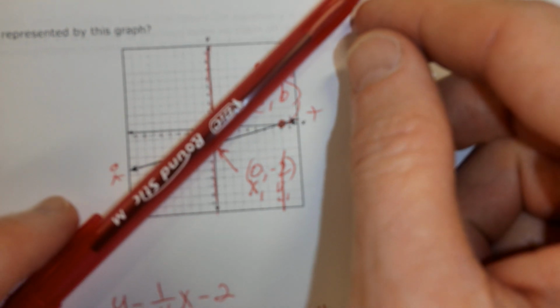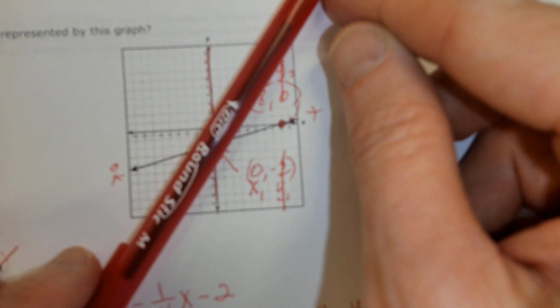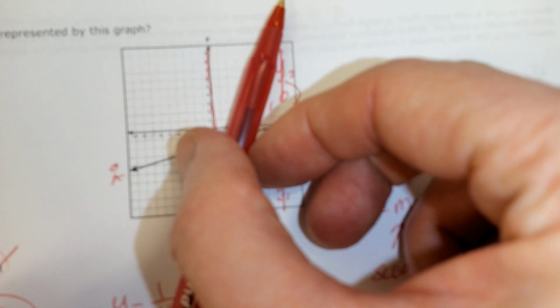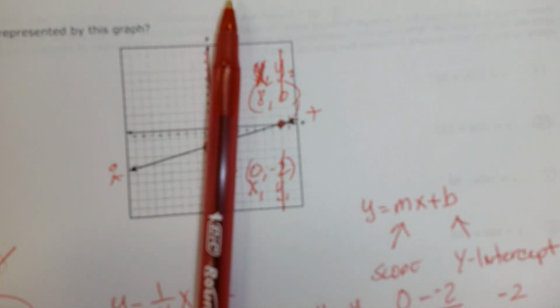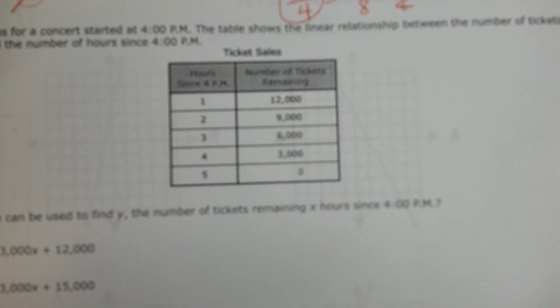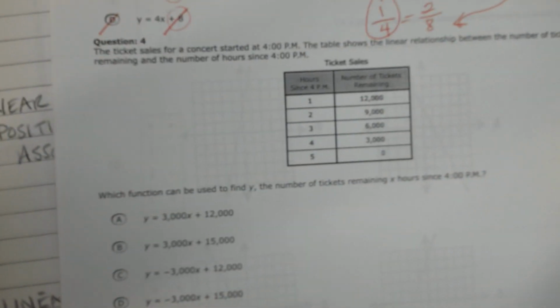If it's more than 1, it'll start going like this, like a rocket ship facing up. So this is 2, 3, 4, 5, and like that. Okay? Just want you to notice that because we need to get better and better at recognizing slope and being able to answer multiple choice answers using what we know.